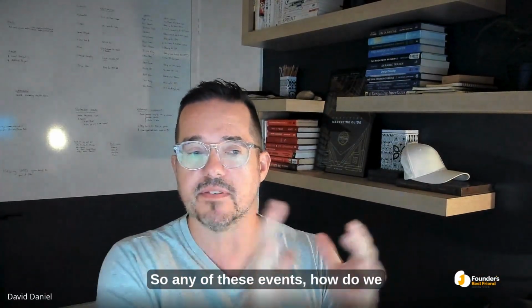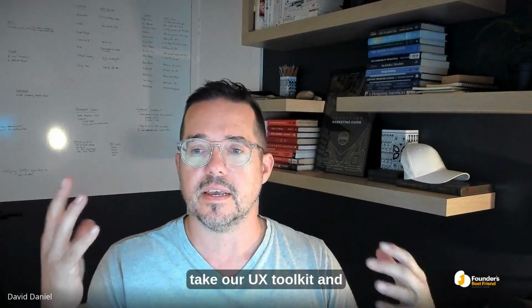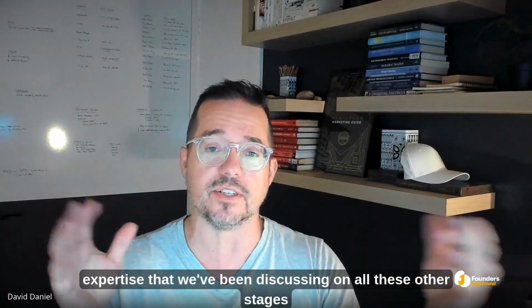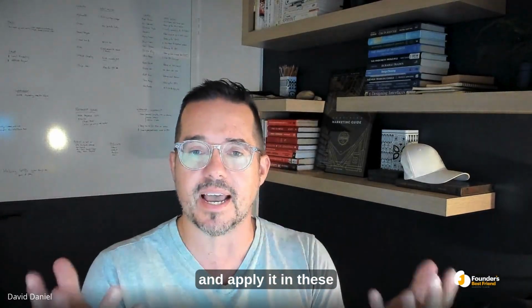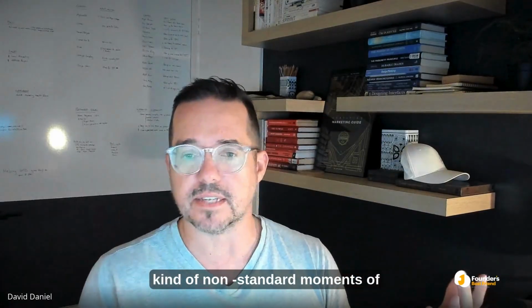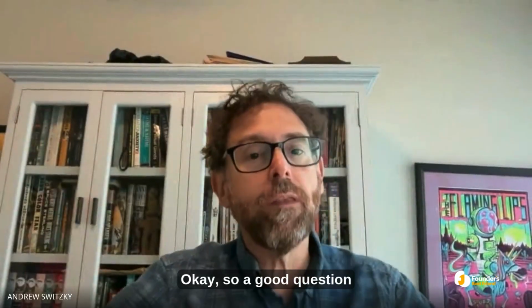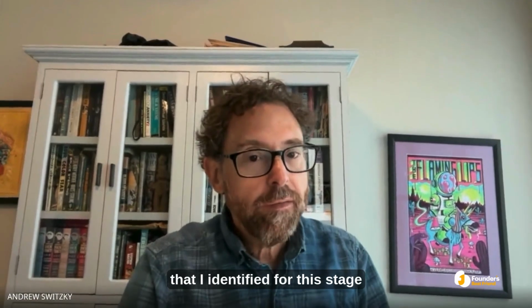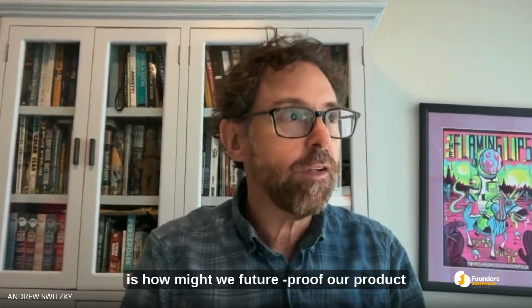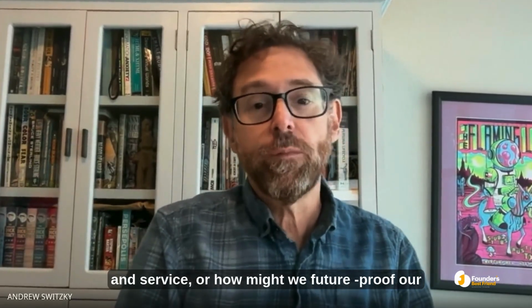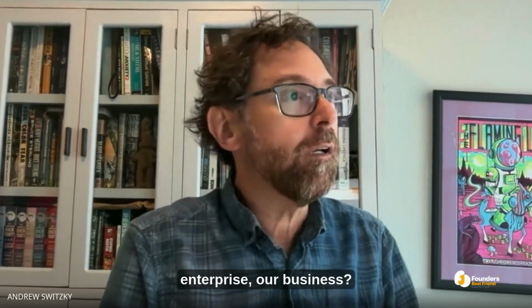So with any of these events, how do we take our UX toolkit and expertise that we've been discussing in all these other stages and apply it in these non-standard moments of the entrepreneurial business growth journey? A good question that I identified for this stage is how might we future-proof our product and service, or how might we future-proof our enterprise, our business?